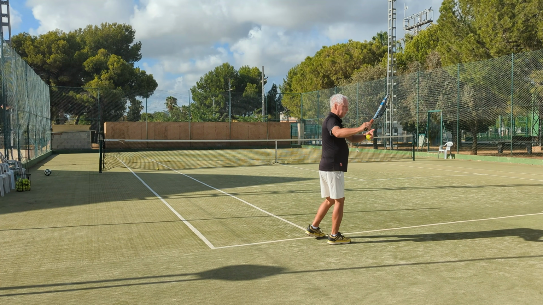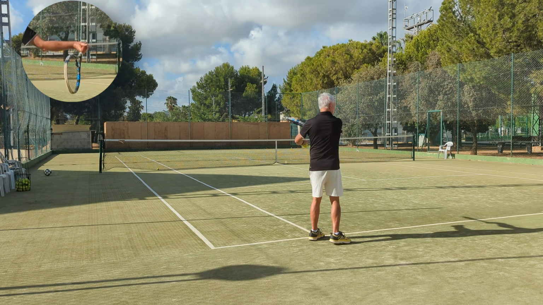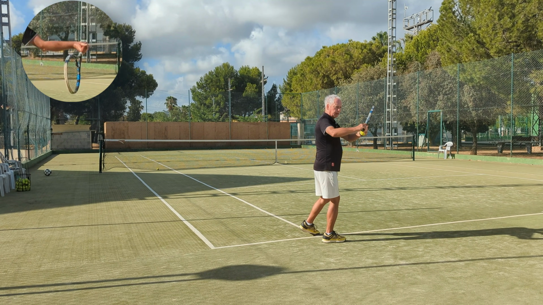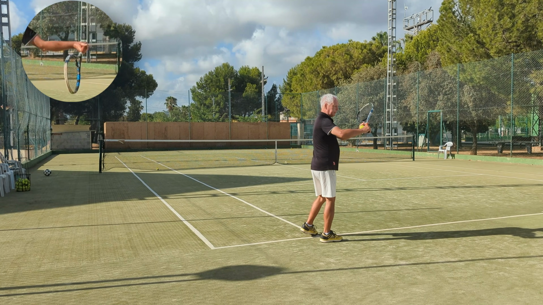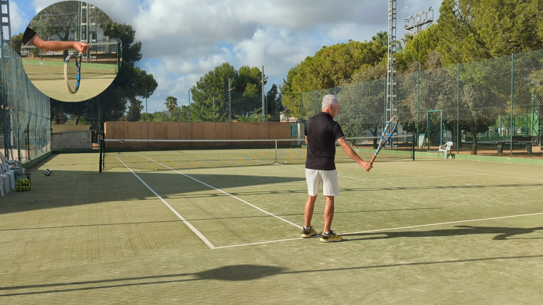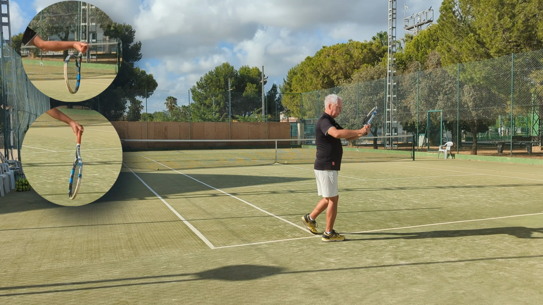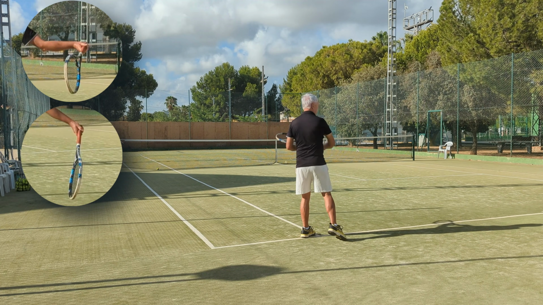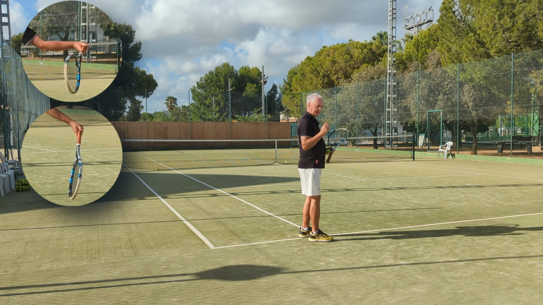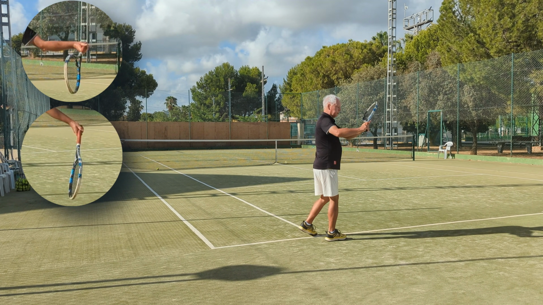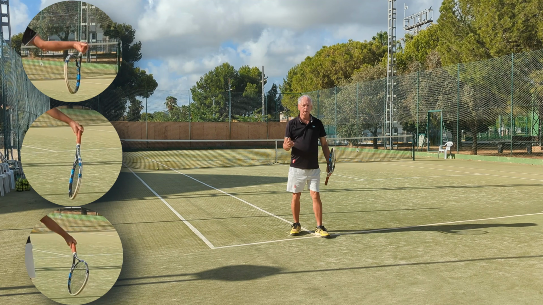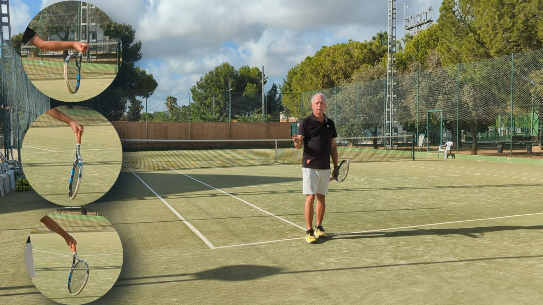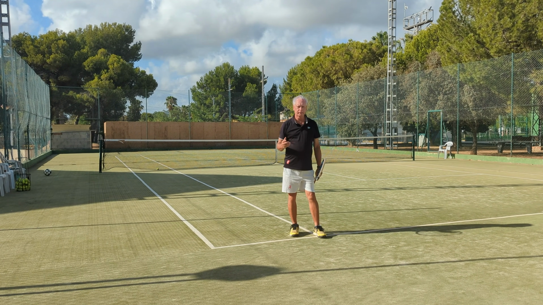I'm now going to let the racket just lag behind me and swing. See? Here, behind me and swing. And now I'm just going to release the racket earlier, and so I'm going to let the racket go down and swing. And I let the racket go down and swing. And now I'm going to blend the two together. The third one is where the racket goes back, down and swing. Back, down and swing.